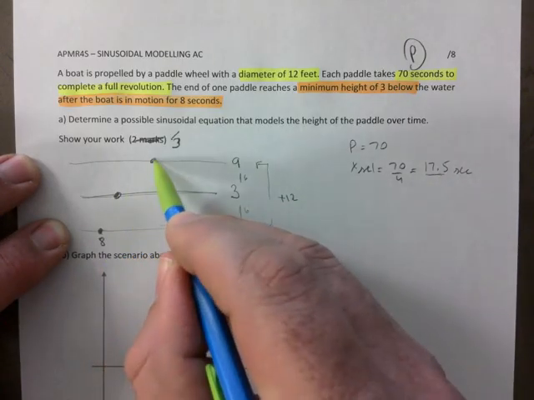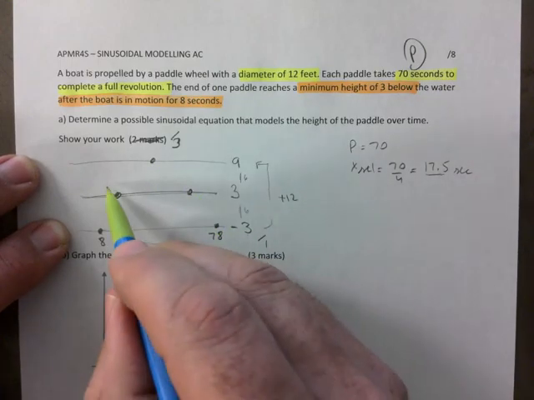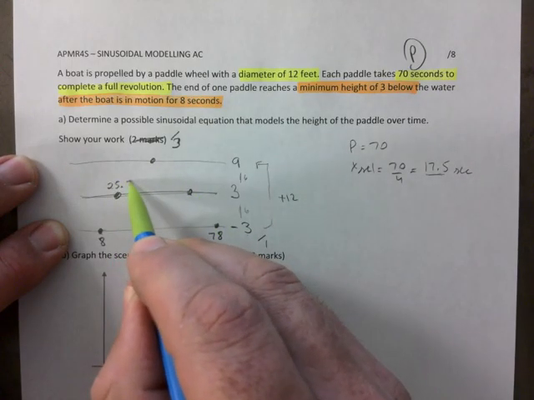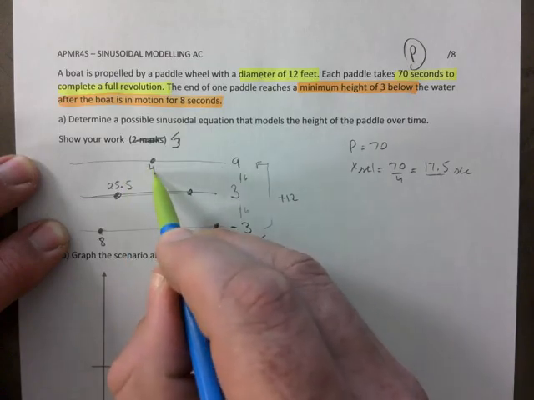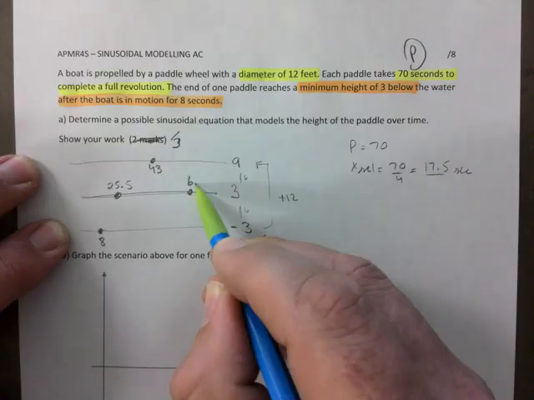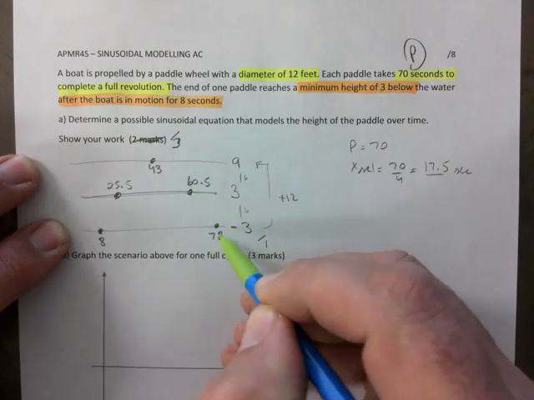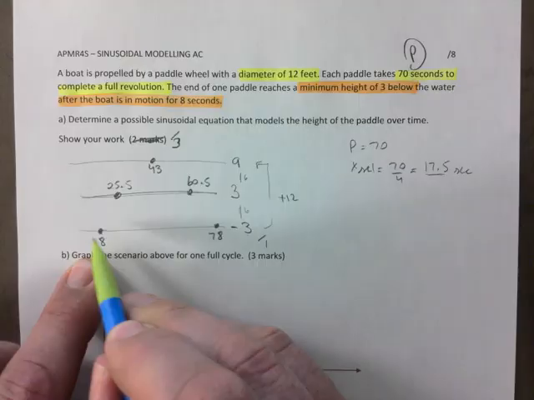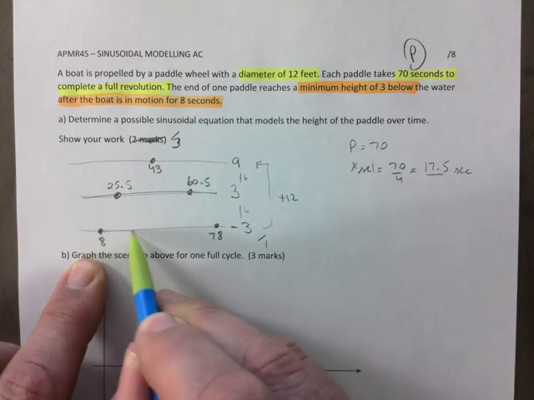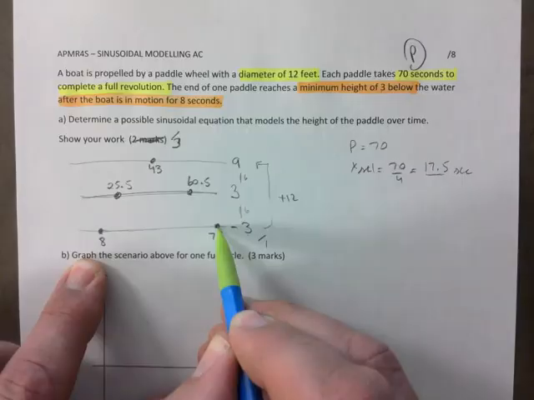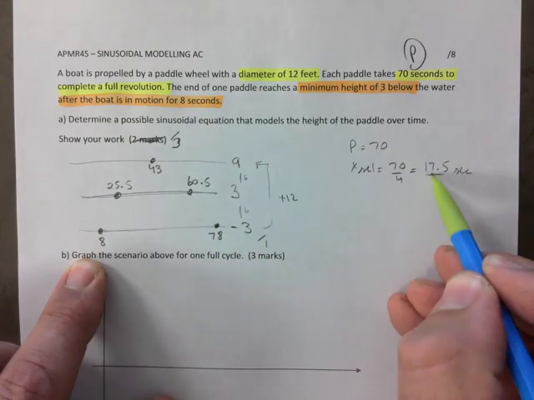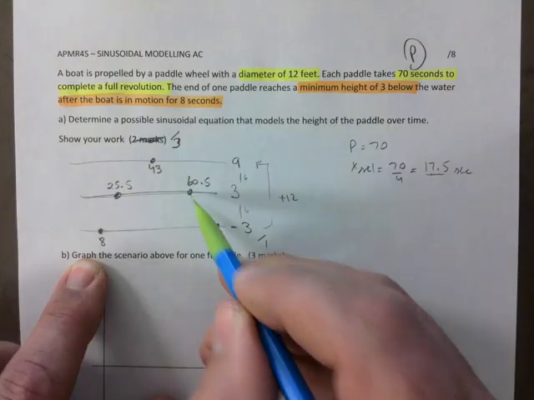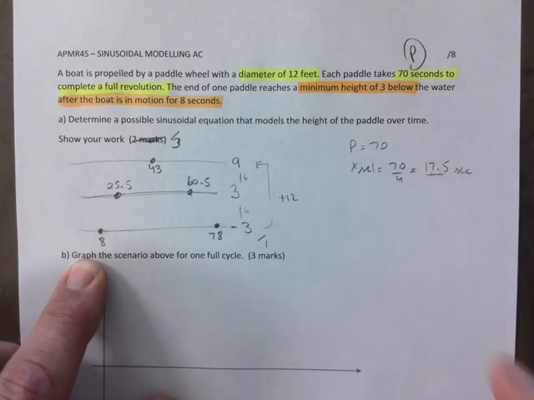So we know that this is the progression. And so if you add, you get 25.5 here, you get 43 at the top, 60.5 here, and then if you add, you should get to 78. So I like students, if they know the period, to add and predict what it's going to be here, and then do the scale so that if you go with the scale, you should actually end up with 78.